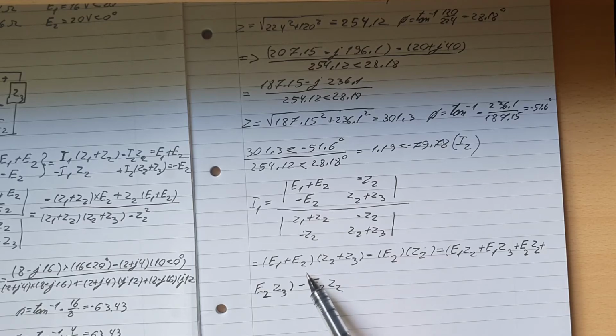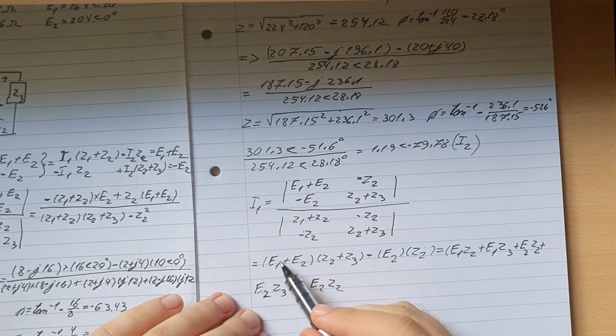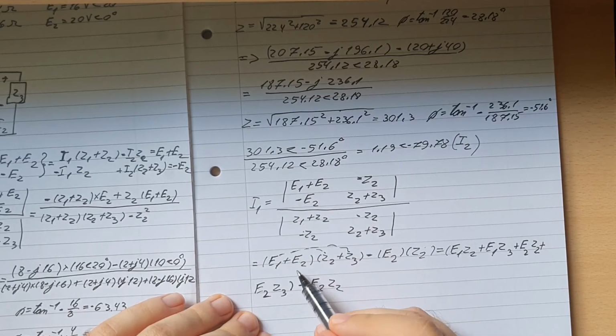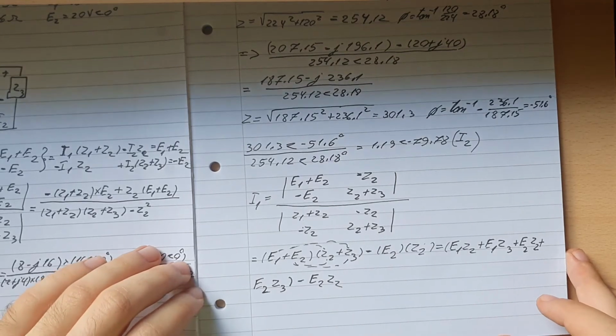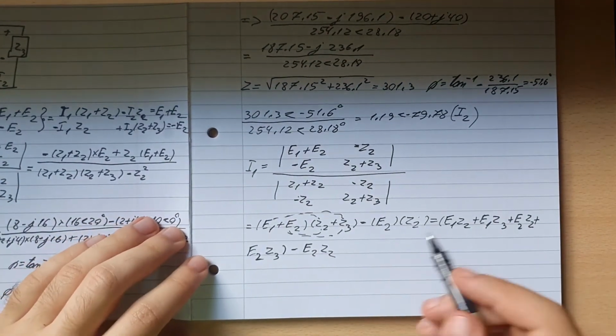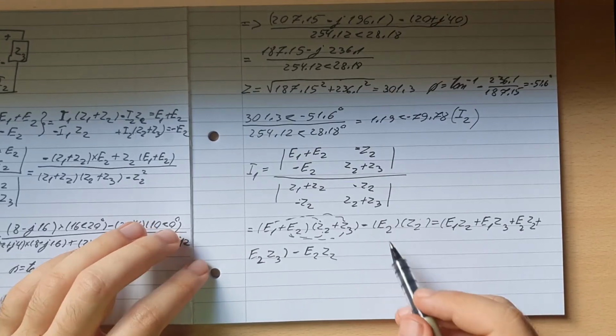If you want to know where I got this long number, it's basically two expressions in parentheses multiplied together. So you do E1 times Z2, E1 times Z3, E2 times Z2, and E2 times Z3. That's how I got these four values. You multiply this one by this one, this one by this one, and so on. I'm sure you've done this in primary school, but I forgot the name of it. Anyway, let's keep going. And the last one, minus E2 Z2, is just this side here.